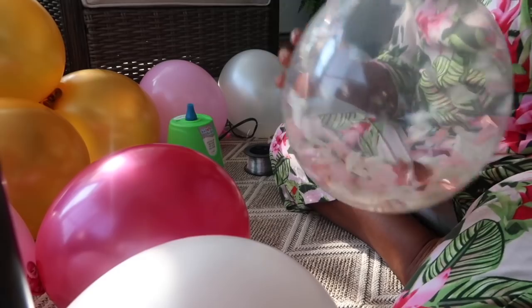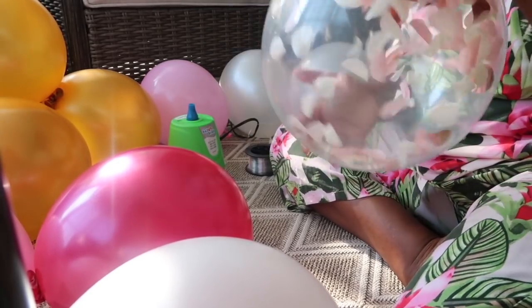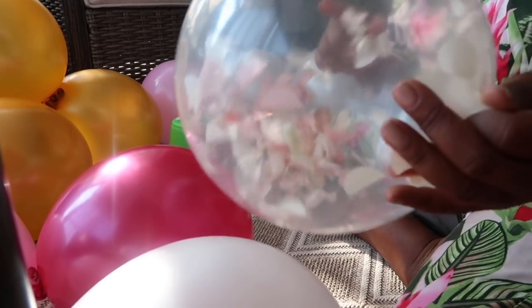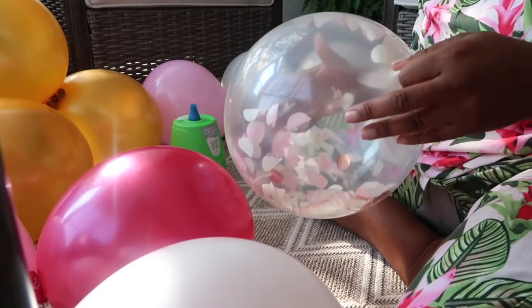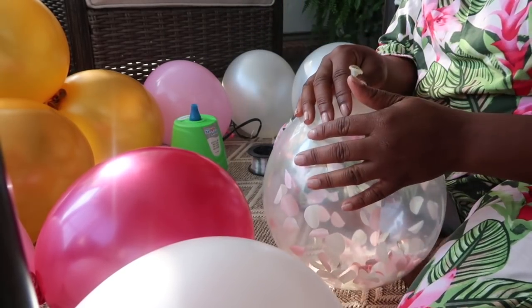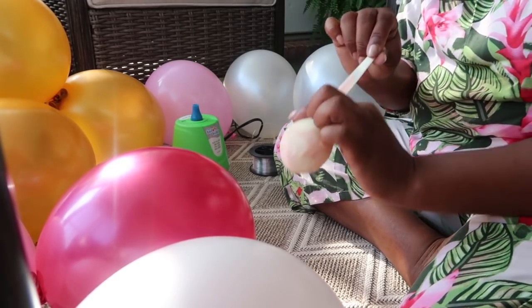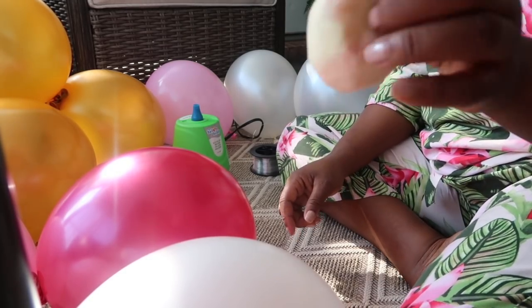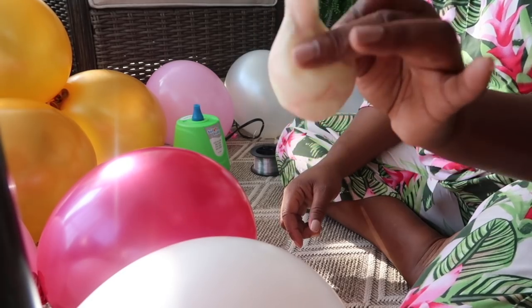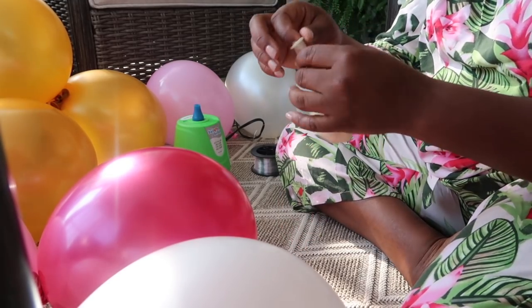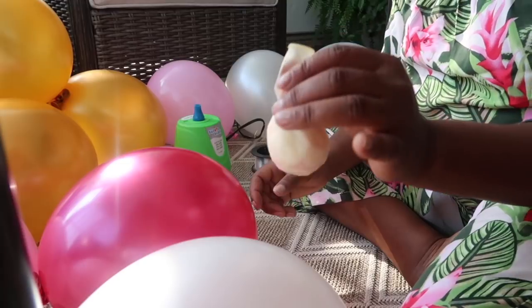Confetti filled balloon, but like I said, when you pop this, the confetti goes everywhere. So I try to stay away from doing it outside because it's just a mess to clean up in the grass and it's not biodegradable. So definitely stay away from this outside, but you can definitely do it indoors because you can sweep it up.